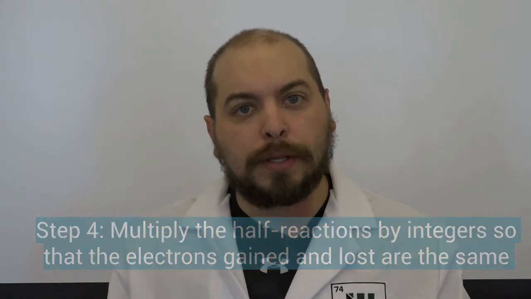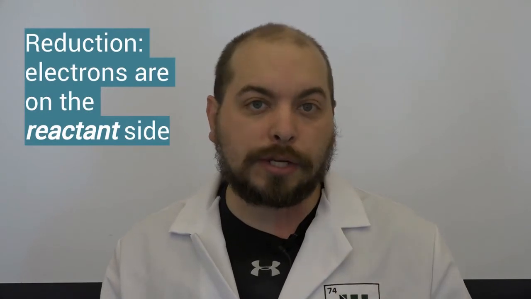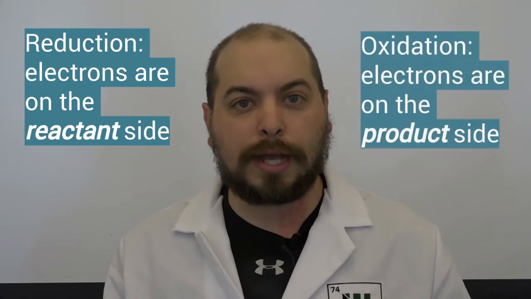So we end up, in the end, with two balanced half reactions that have the exact same number of electrons gained and lost. One thing to be aware of, and we talked about this in the half reaction video, is you have to make sure that if you're dealing with the reduction half reaction, the electrons are on the reactant side, and if you're dealing with the oxidation half reaction, the electrons are on the products side.